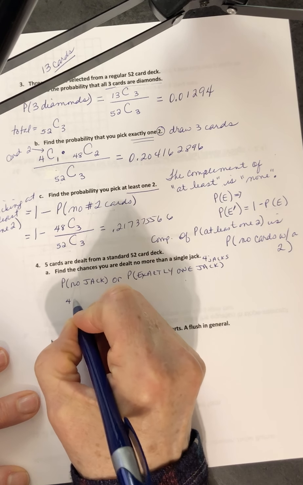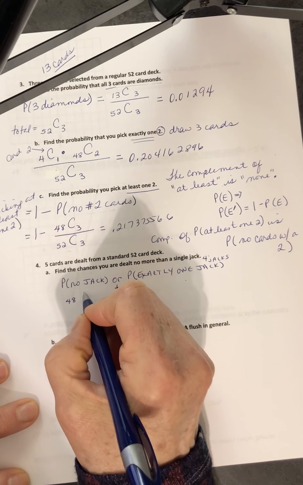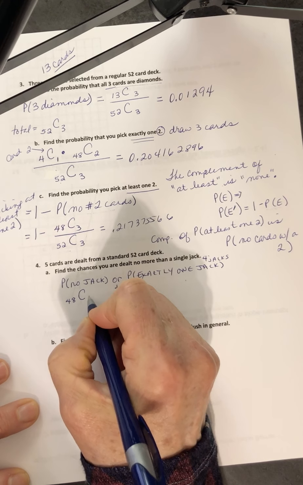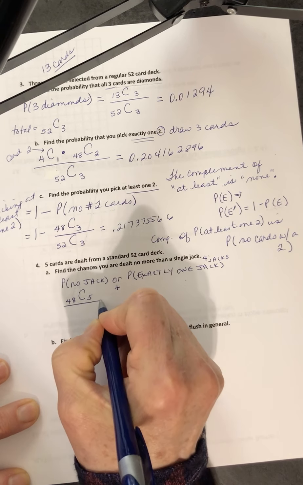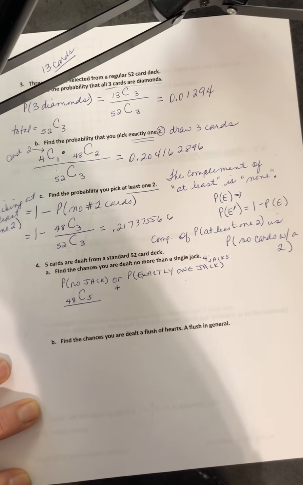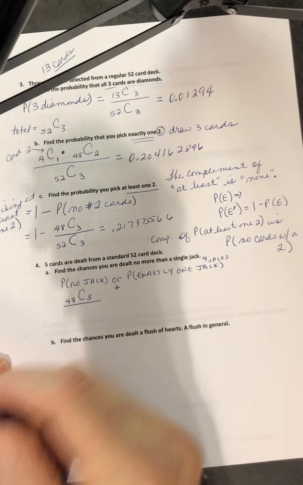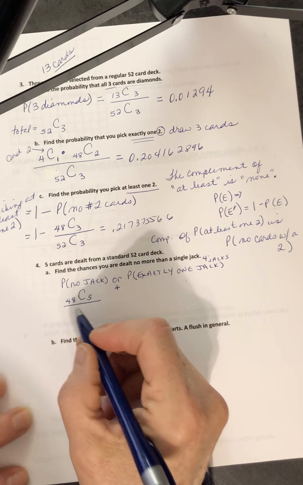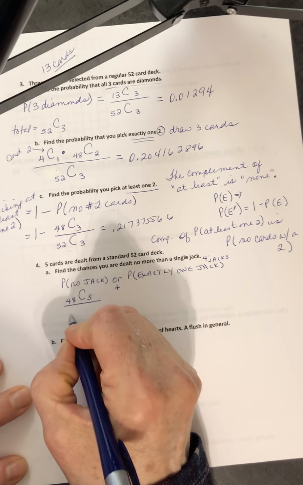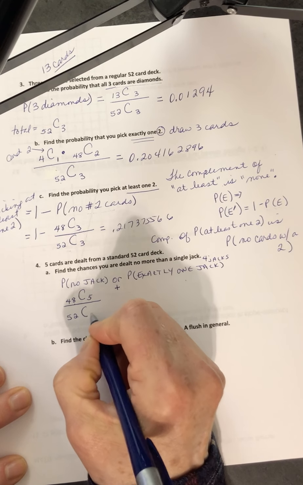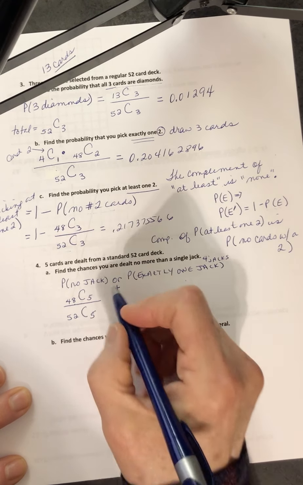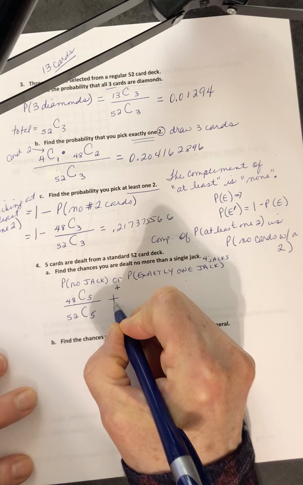So we've got 48 cards to choose from. We're going to pick 5. 48 of those cards are not jacks, okay, 48 of those cards are not jacks. That's why we use the 48. 52 combined with 5, this is the total number. So I'm going to add that.